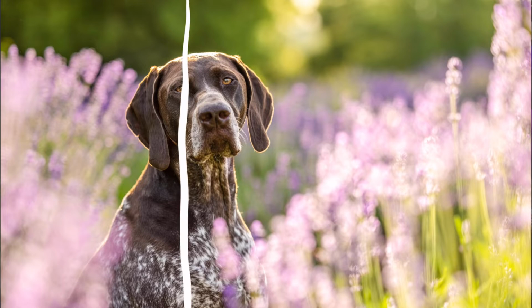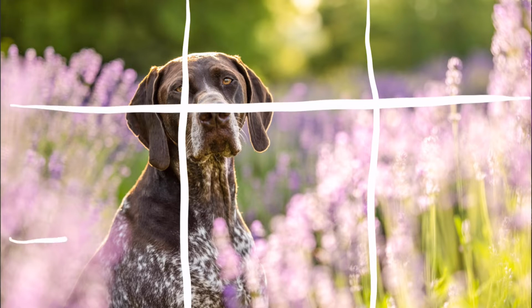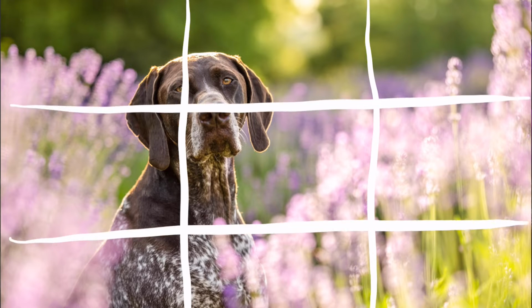Now, the rule of thirds uses a series of vertical and horizontal lines, which look something like this. You have a top horizontal and a bottom horizontal and a left and right vertical. So Jazz here is aligned with an intersecting point. Now this is what the principle of the rule of thirds is all about, is putting your subject in one of the areas where the lines intersect.